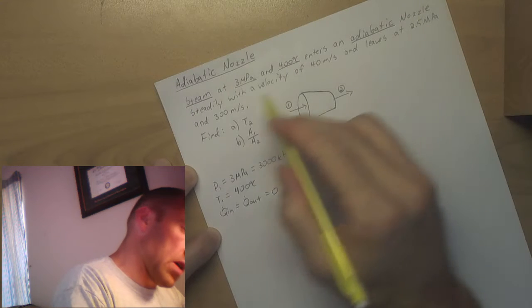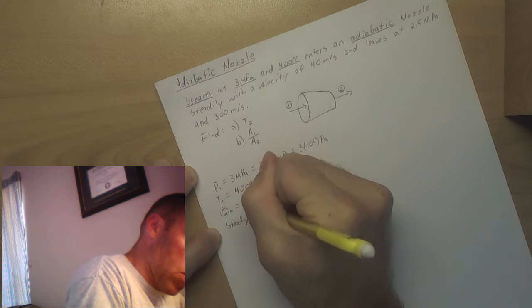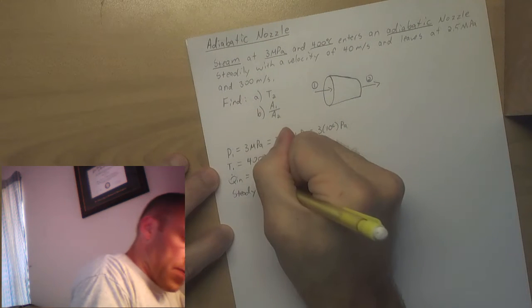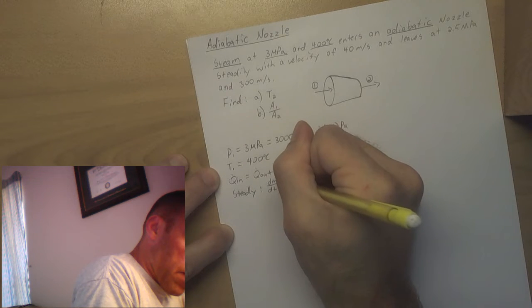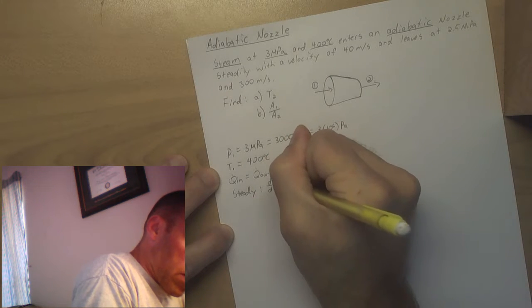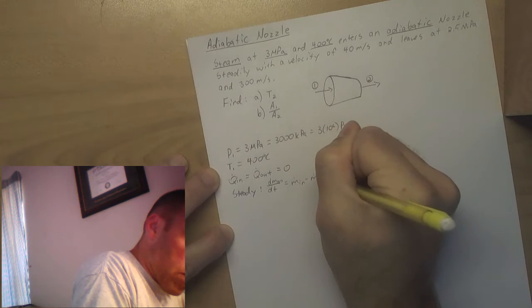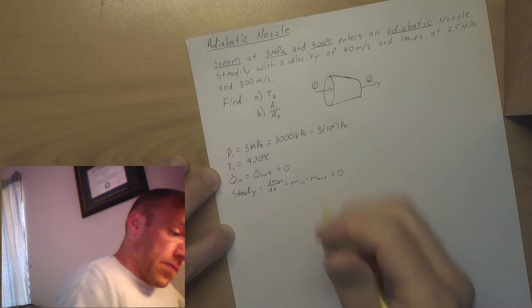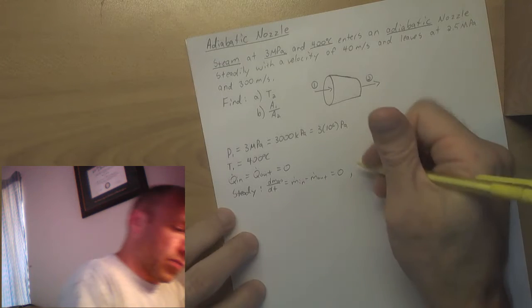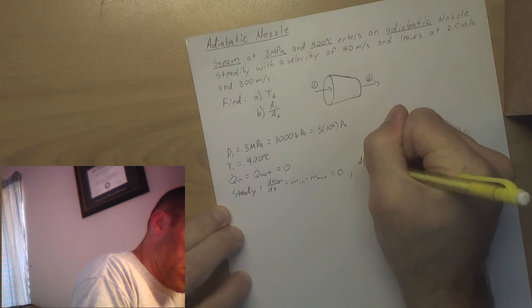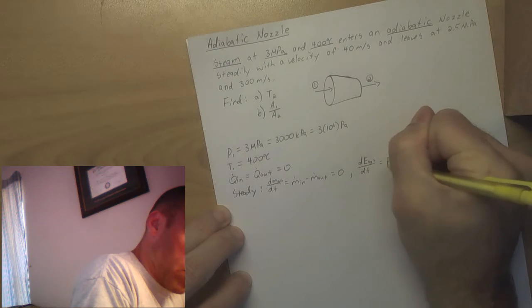It's steady, and so the mass balance simplifies to that, and the energy balance likewise does the same.